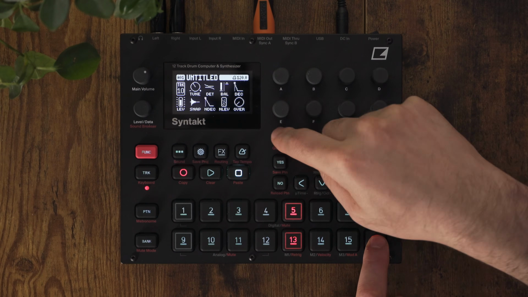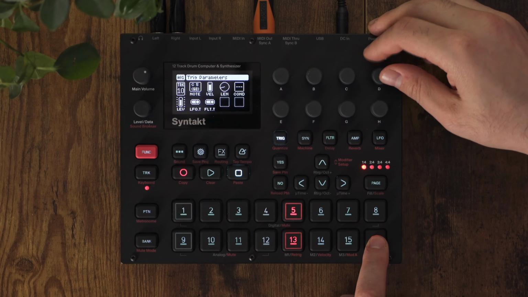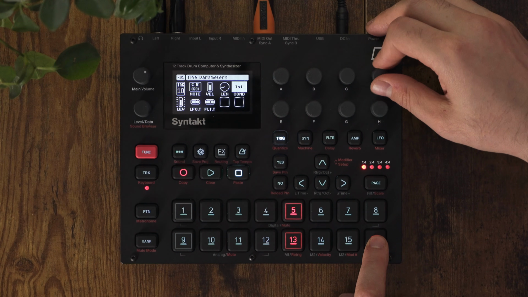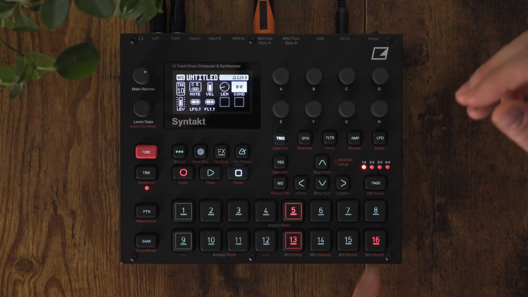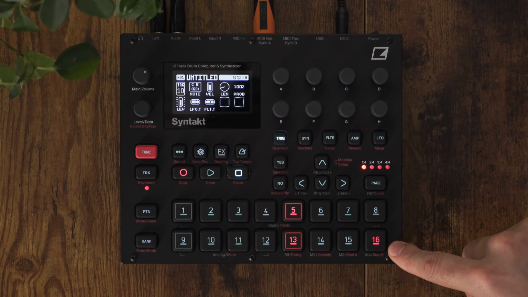I'm going to hold this down, go into my trig menu, and I'm going to select, you can see as I'm scrolling through this that there's many options, 2 of 2. What this means is that it's going to pass over this trigger one time, and then it's going to trigger it the second time it passes. So on 2 of 2.